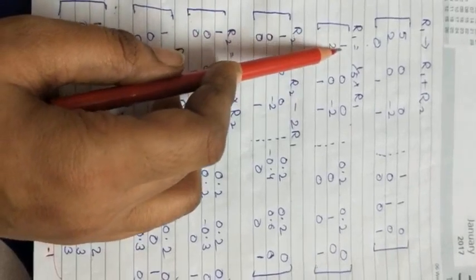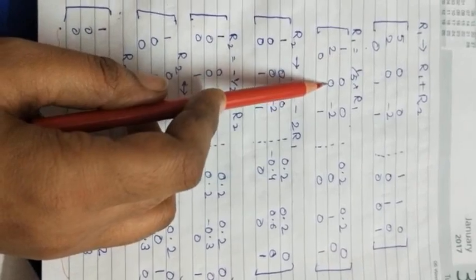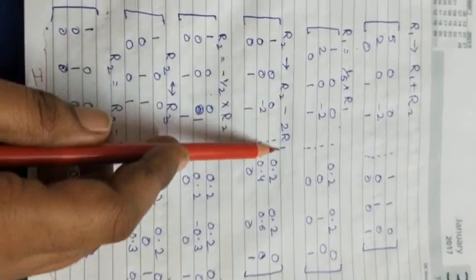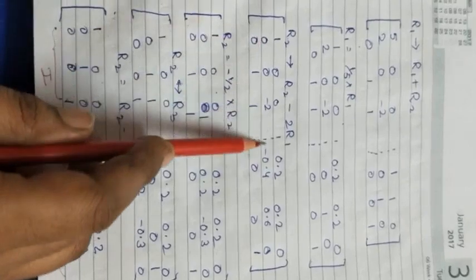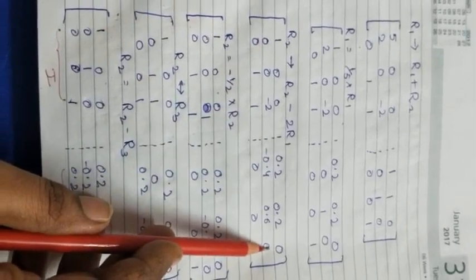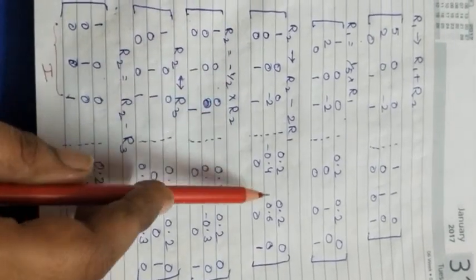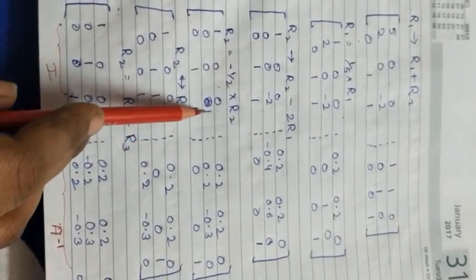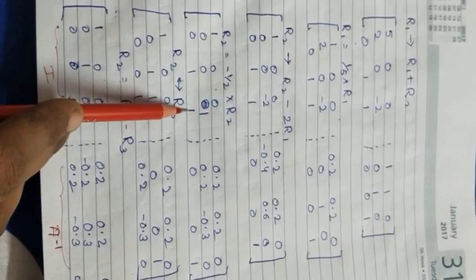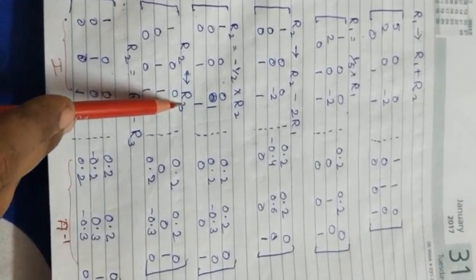Now I've got my first initial point 1. My next motive is to make this as 1. For that we start with R2 will be R2 minus 2R1. My first and the last rows are untouched. This row changes. Next I have it as R2 is equal to minus half into R2 to make this as 1. These two rows are unchanged. This row transforms. Next I interchange R2 and R3.